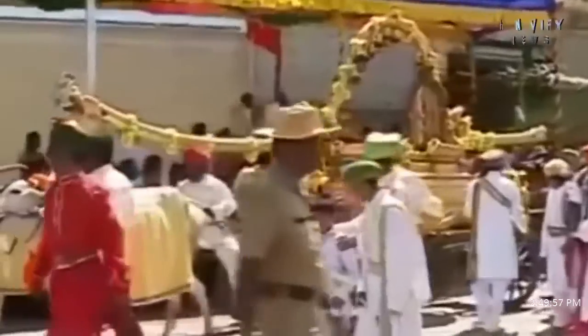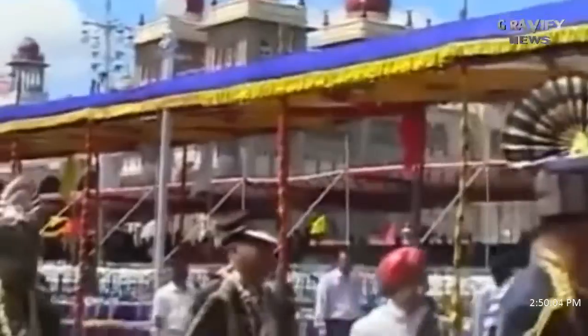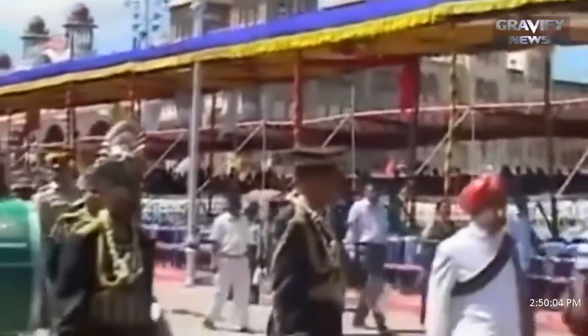This festival has been celebrated by the Wadiyars at Srirangapatna since 1610, and in Mysore with great pomp since 1799. The tradition is still carried on, although the scale of the celebration has diminished.